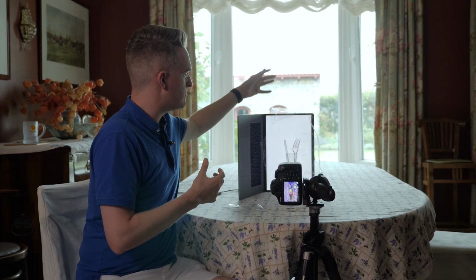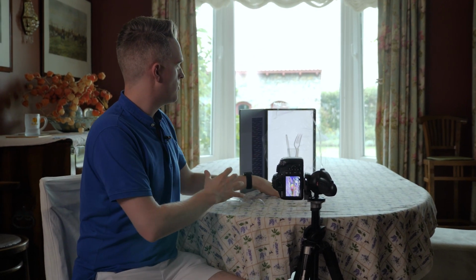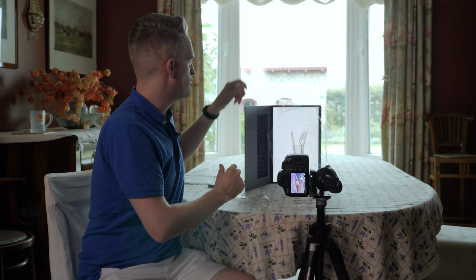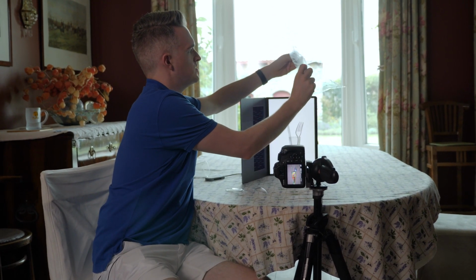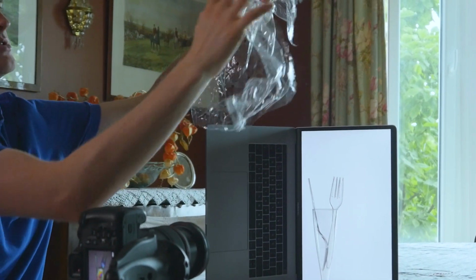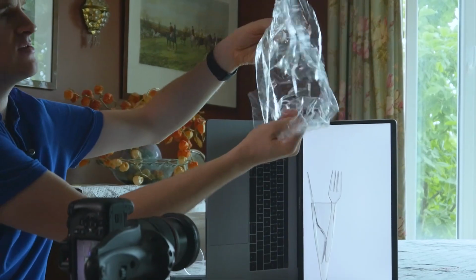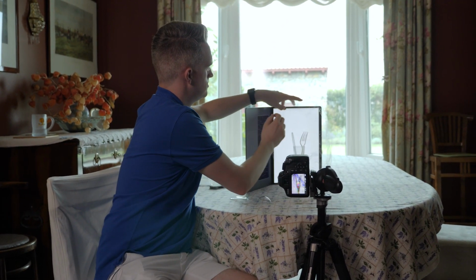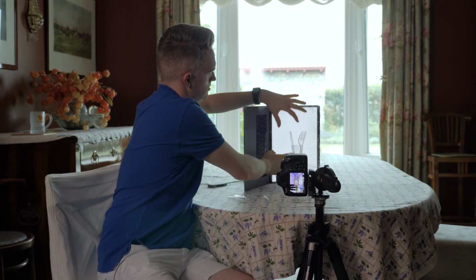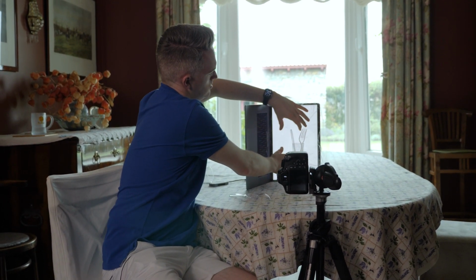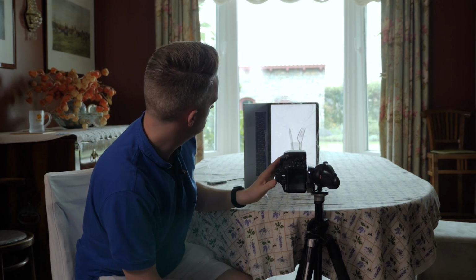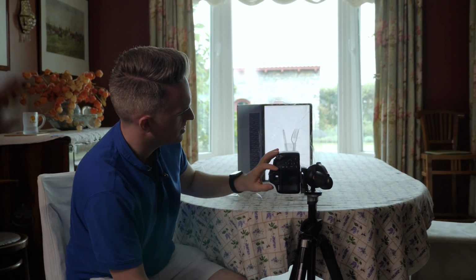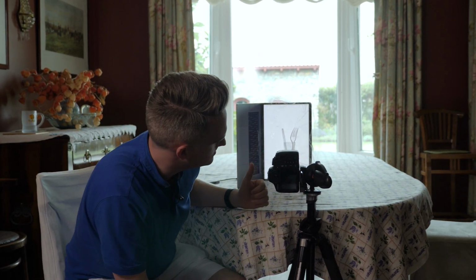And if at any point you're not happy with how it looks, you can just keep adjusting. You can move the subject closer to the camera. You can keep adjusting this so different shapes appear. So you can just scrunch it in different ways. You will get different light. So by adding some more texture, I know I'm going to get some different results.